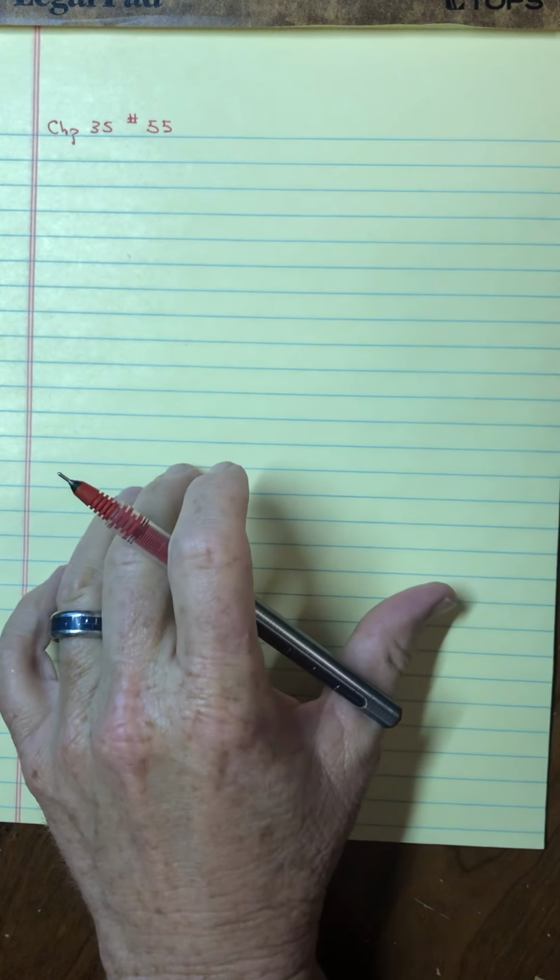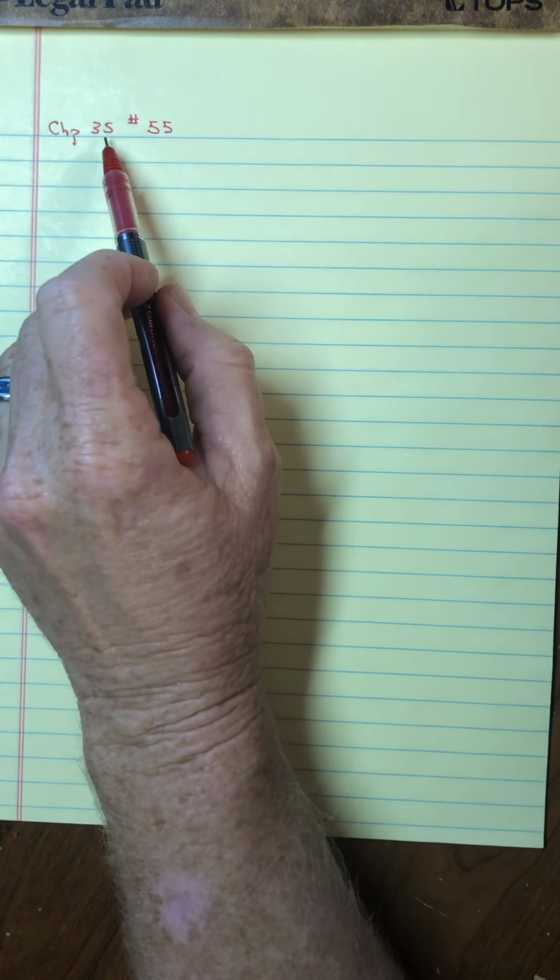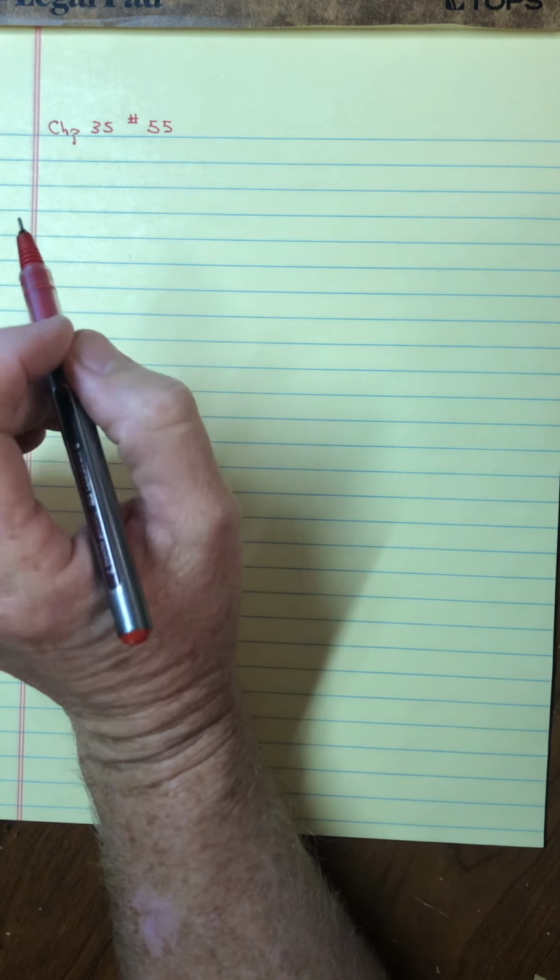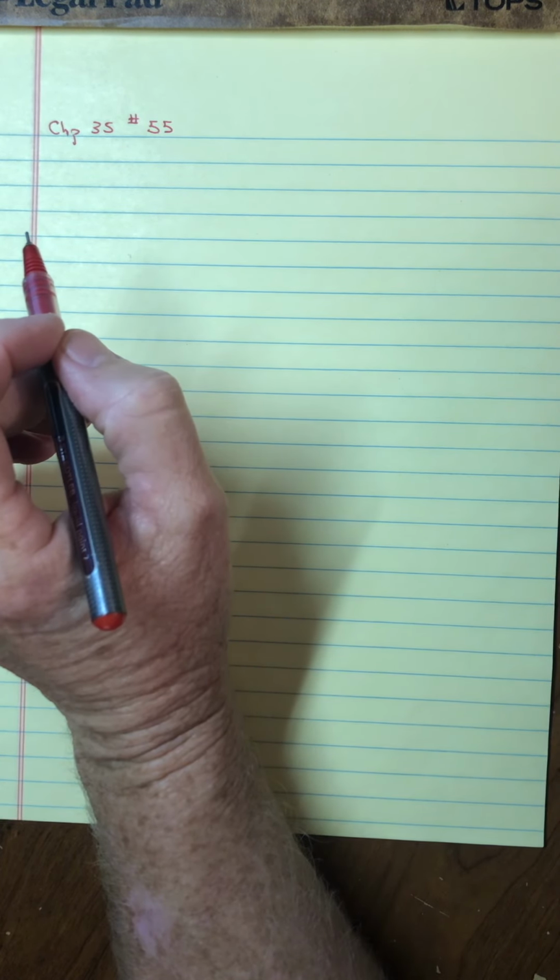Okay, class, I'll try another video solution here. It says a shallow, chapter 35, number 55. It says a shallow glass dish is 4 centimeters wide at the bottom and is shown in the figure.